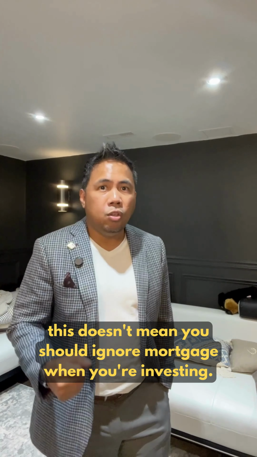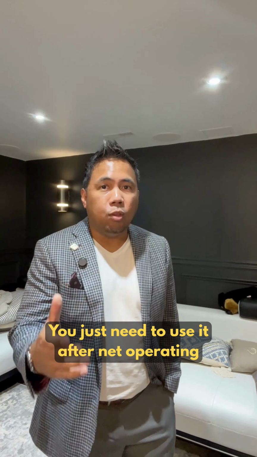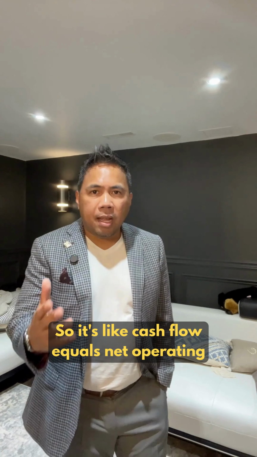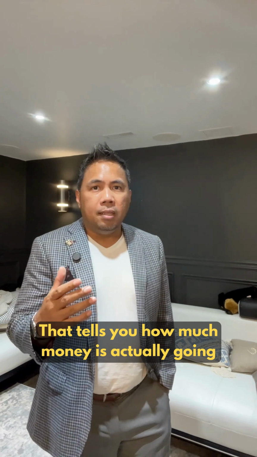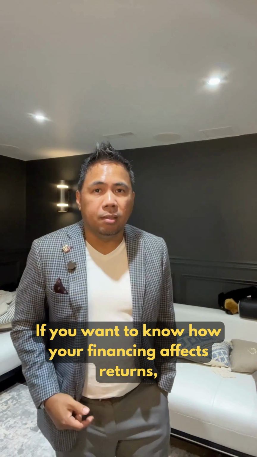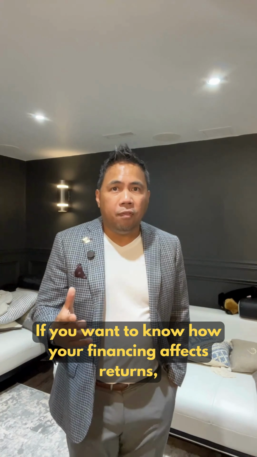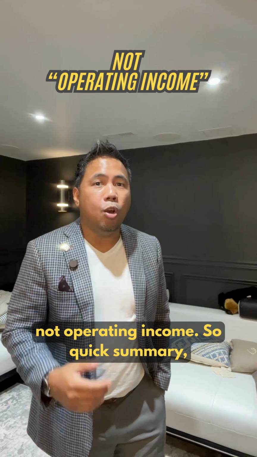Now, this doesn't mean you should ignore the mortgage when you're investing. You just need to use it after net operating income. So cash flow equals net operating income minus mortgage payment. That tells you how much money is actually going into your pocket every month. If you want to know how your financing affects returns, look at cash on cash return instead, not operating income.